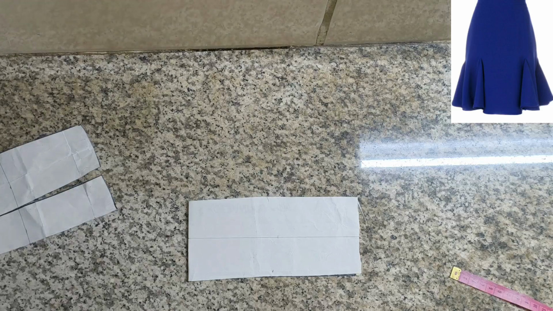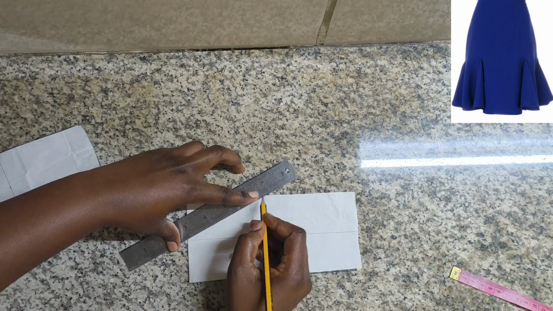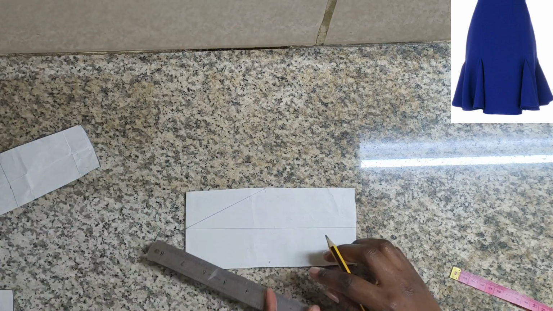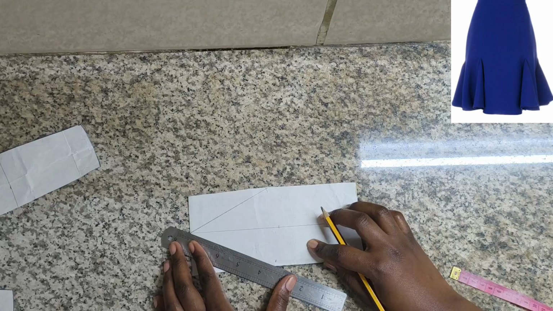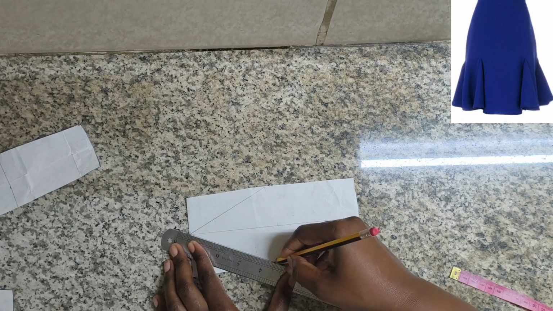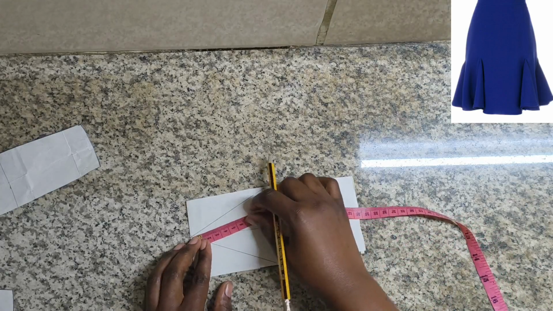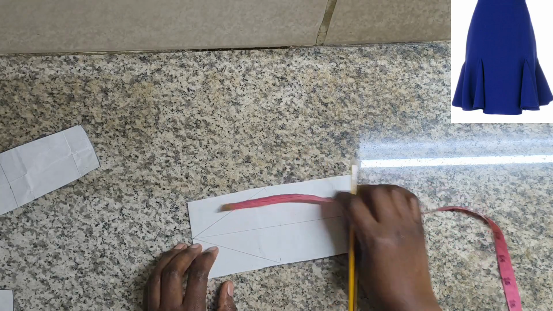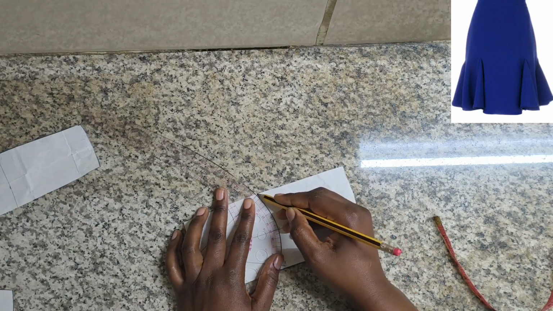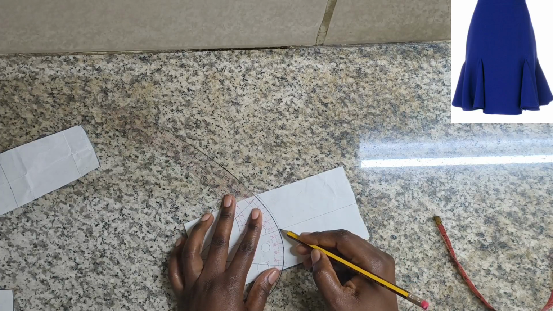So you get your curve and connect those lines. So as I've told you, the first you just get your curve and cut, or you use this method. You have to measure that both sides are 10. So you get your curve and curve it as shown.